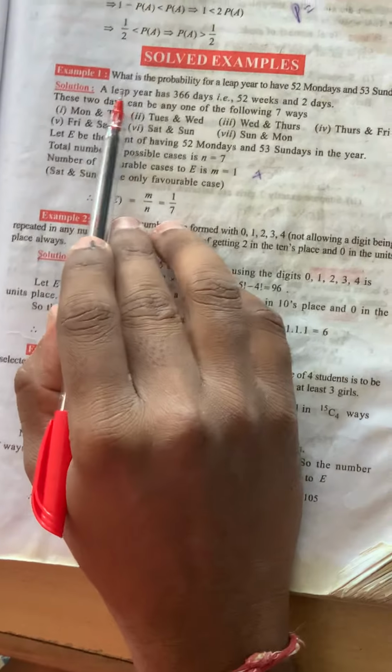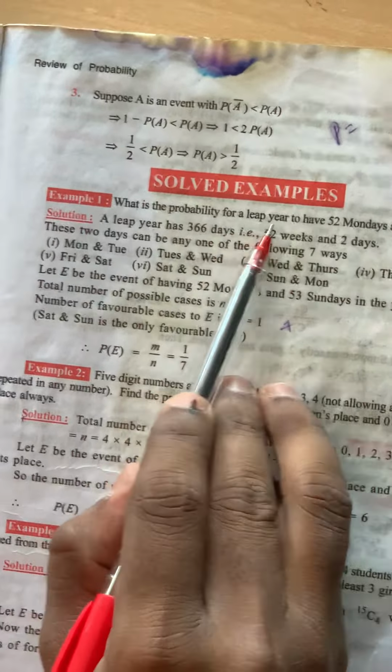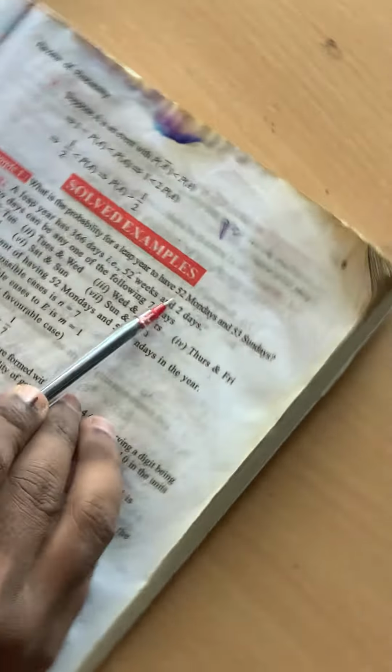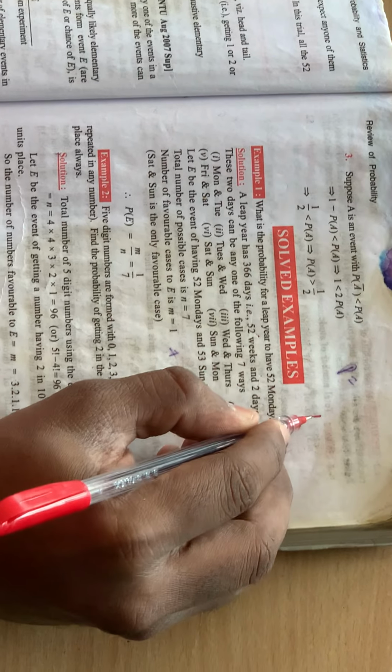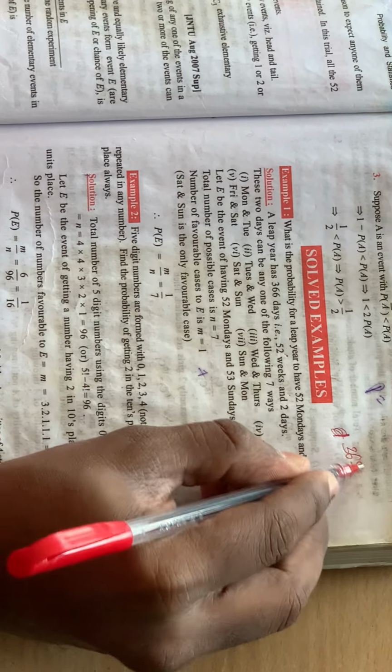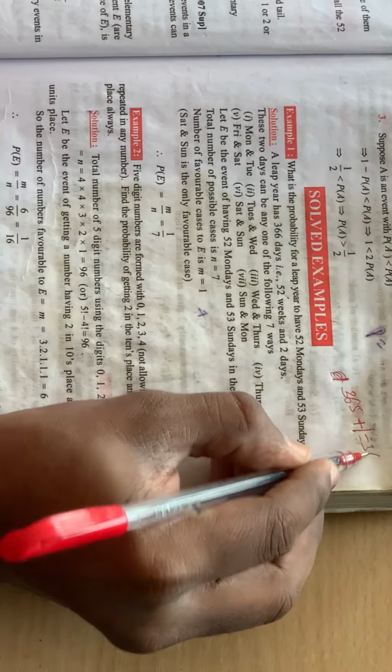So now see the problems. The first problem: what is the probability of a leap year to have 52 Mondays and 53 Sundays? In a leap year, total days are 365 plus 1, that is 366 days.